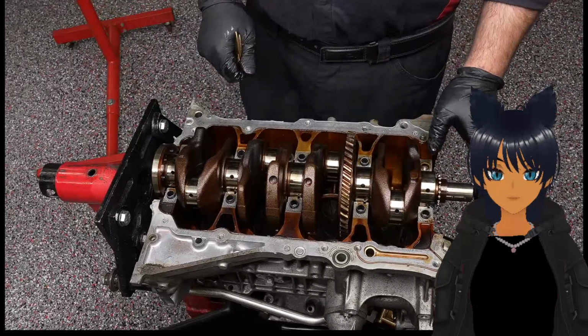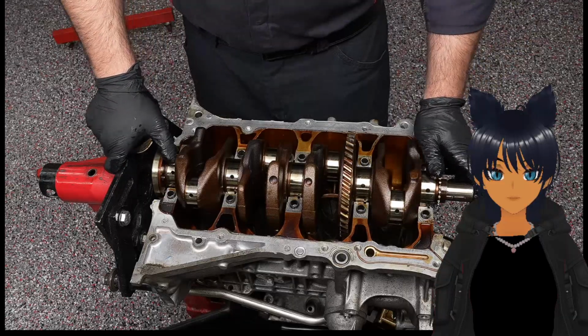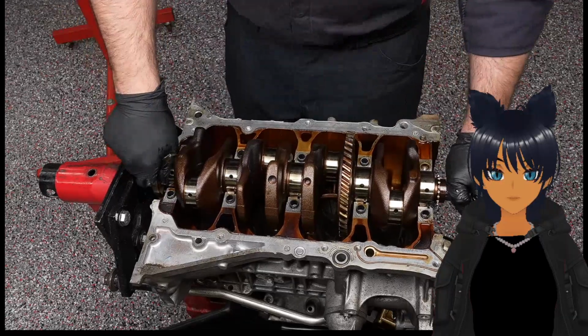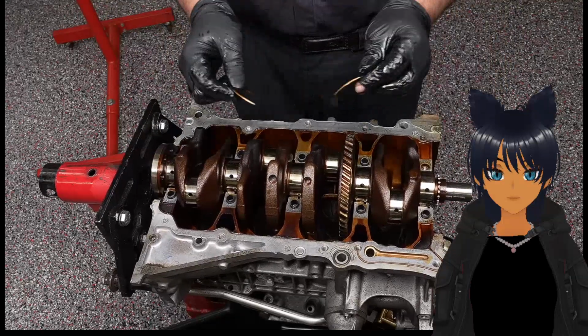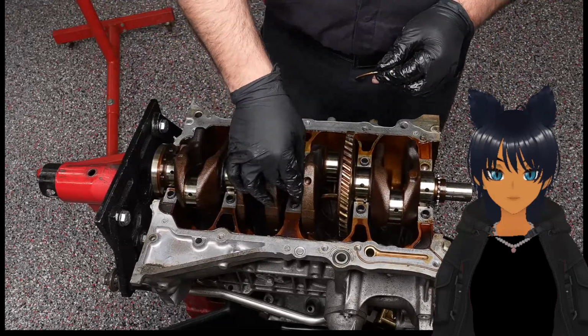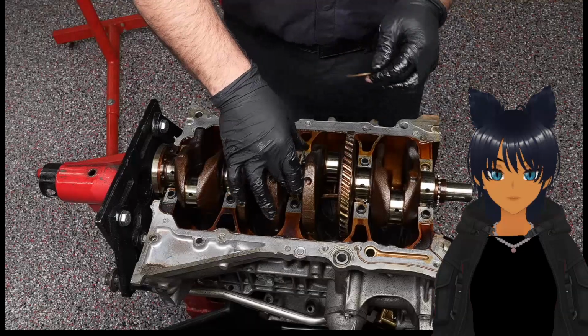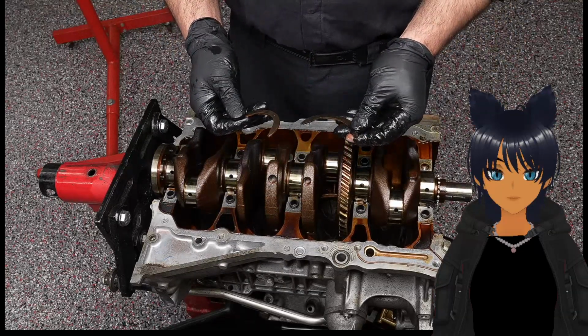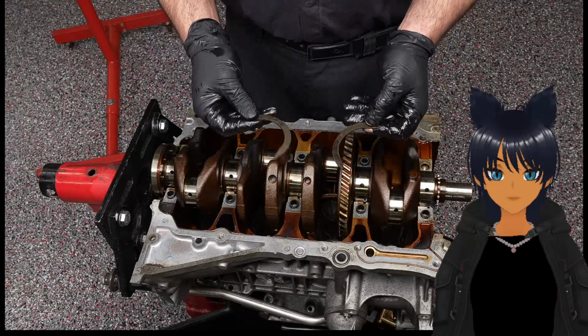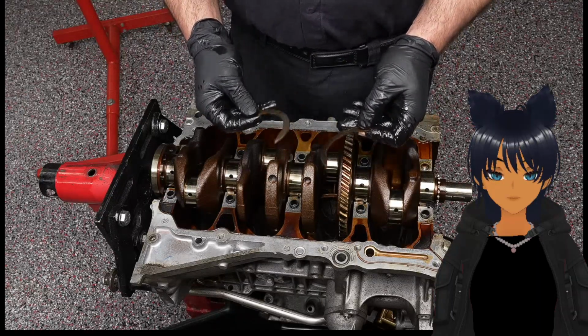It's specifically designed for that. Every time you push the piston down and you have lateral movement, these limit that or hold the crank in place. They are wearable, they do wear with time, but you will rarely see these go out.